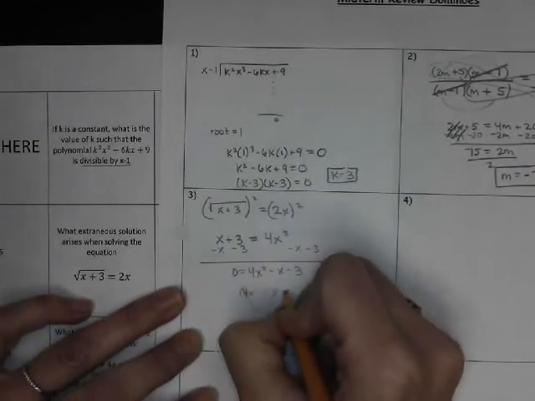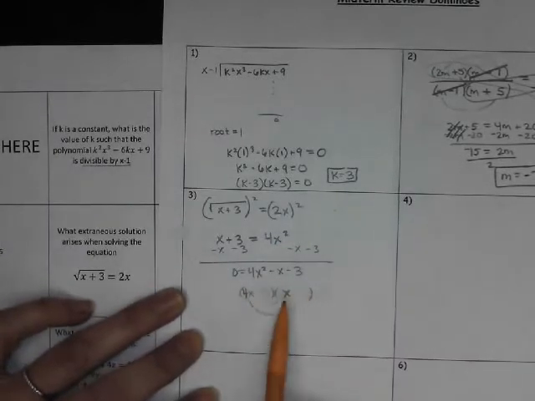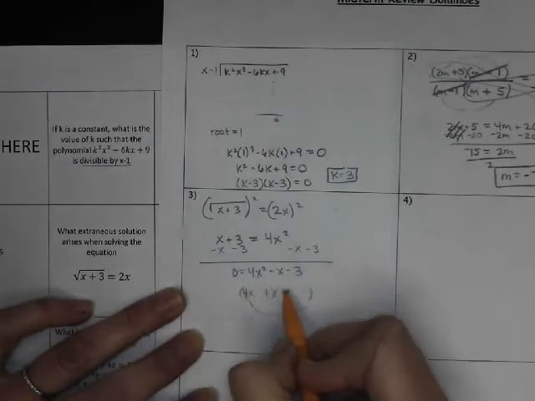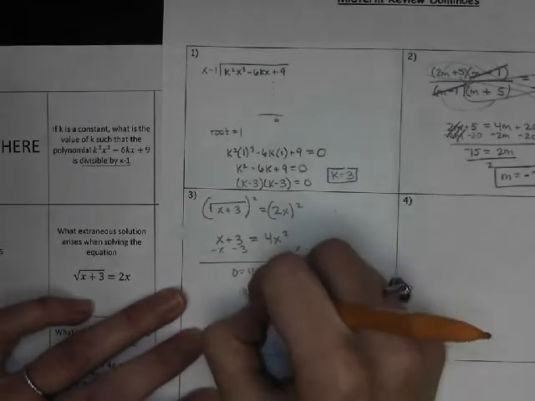I'm going to try 4x and x. Now 3 and 1 or 1 and 3 matters because 1's going to get paired with a 4. So I'll try this way first. That'll give me 12x and 1x. 12 and 1 is never going to give me 1 either.